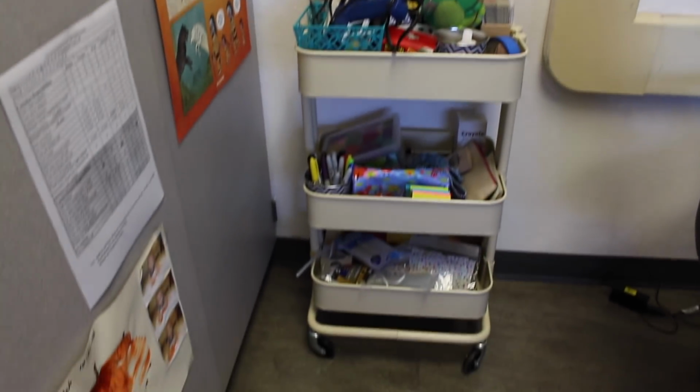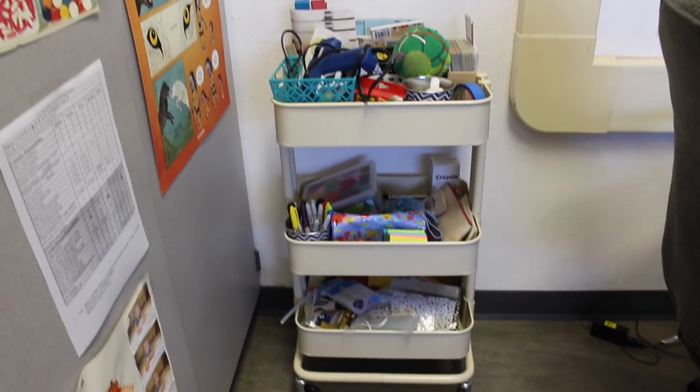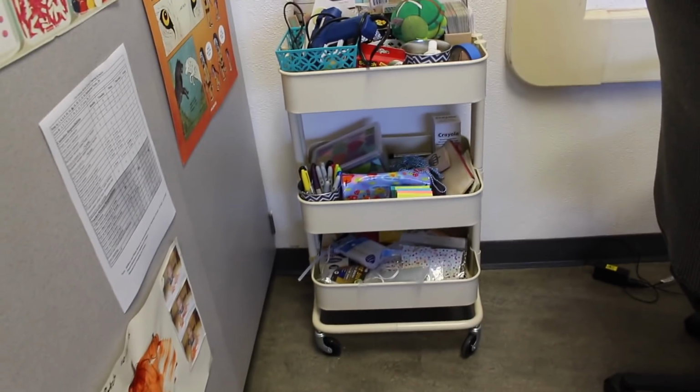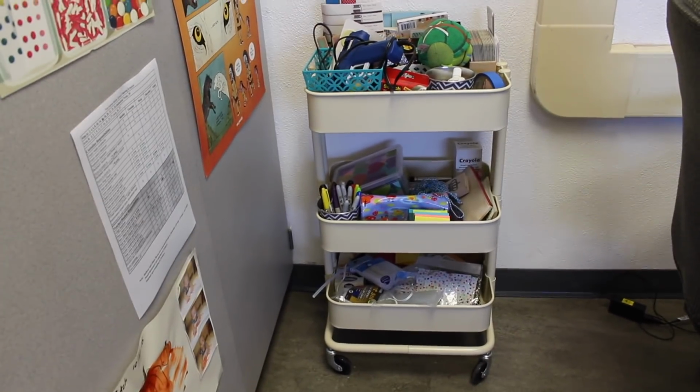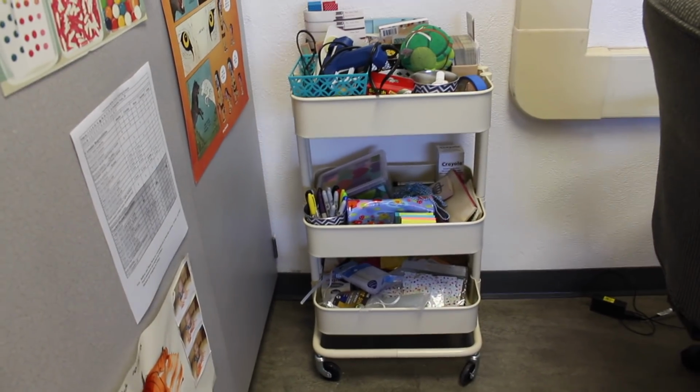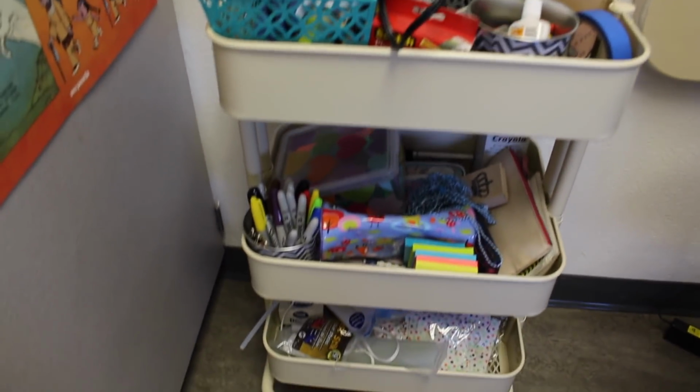And this cart is from IKEA. I have the teal one in our house. I put a bunch of gems and stuff on it. And these are really, really convenient. They're easy to build. I think they're like 30 bucks. I wish they had another teal one, but they were out. So I just have a bunch of supplies on here. It's kind of a mess, but it's easy to find things.